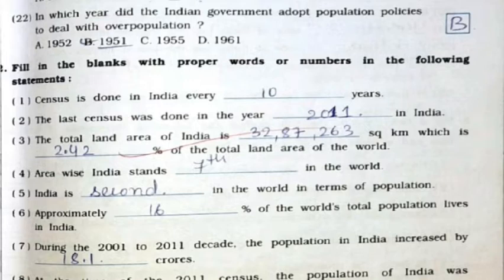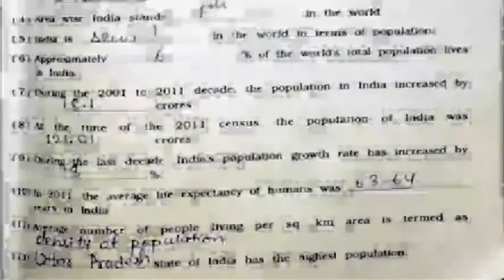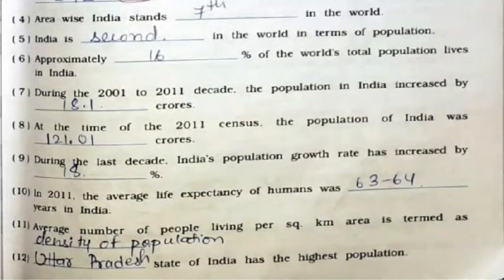Fourth one, area wise India stands 7th in the world. Fifth, India is second in the world in terms of population. Sixth, approximately 16% of the world's total population lives in India. 7th, during the 2001 to 2011 decade, the population in India increased by 18.1 crores. 8th, at the time of the 2011 census, the population of India was 121.01 crores.